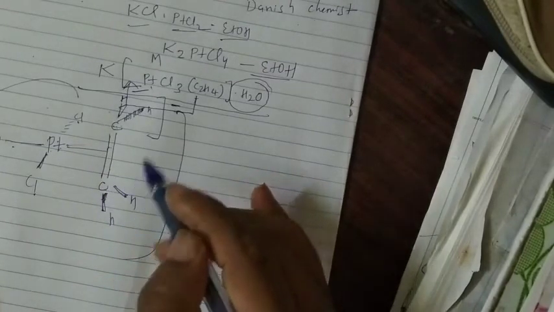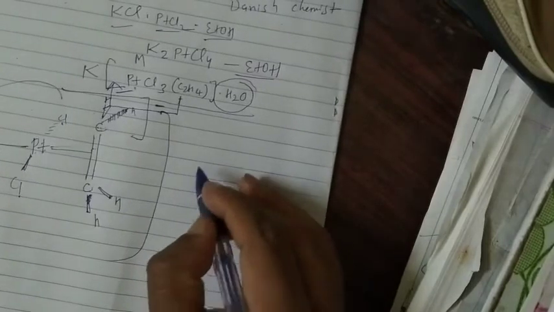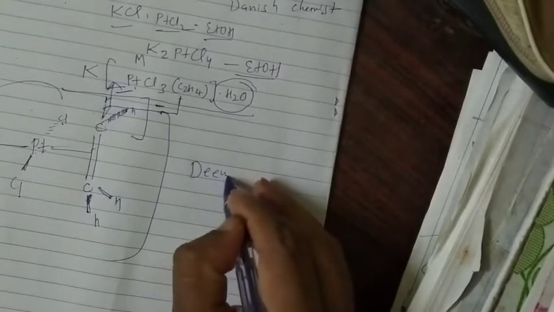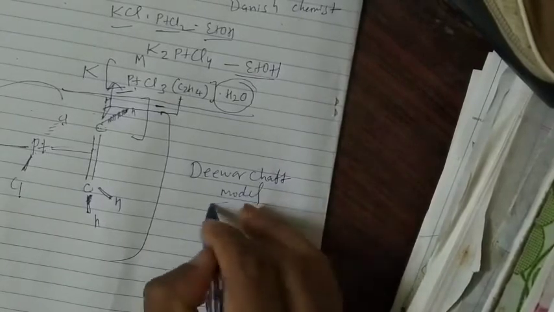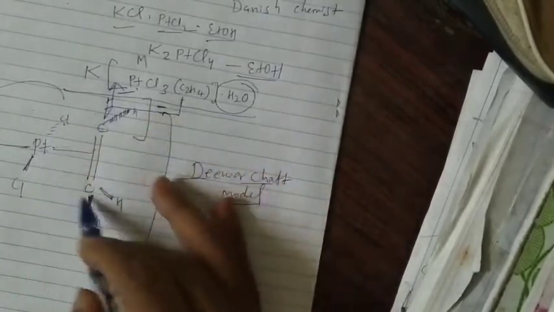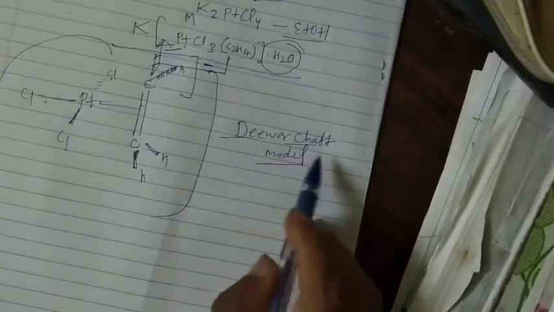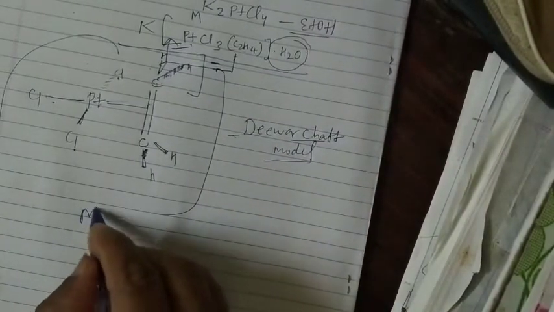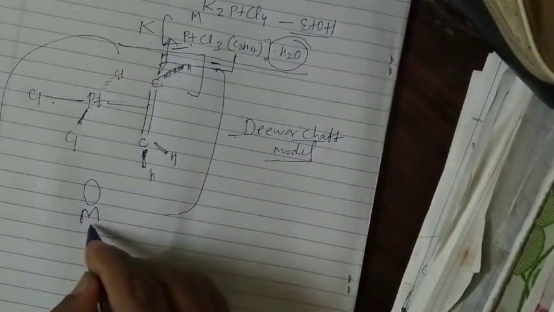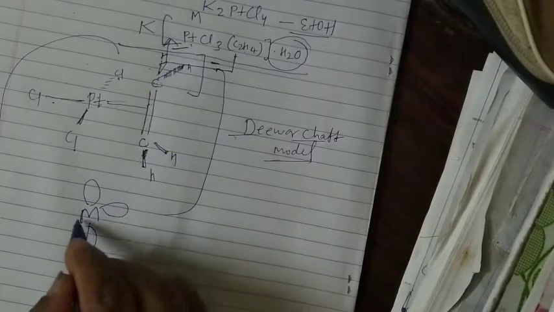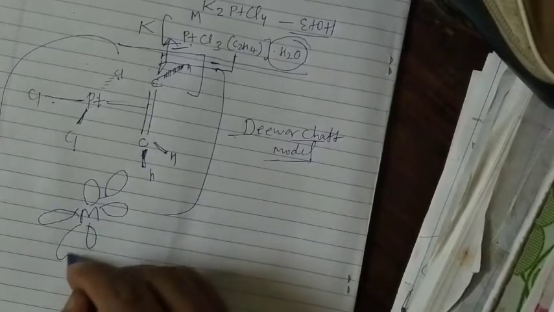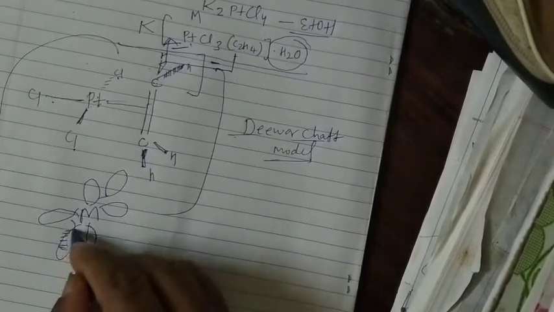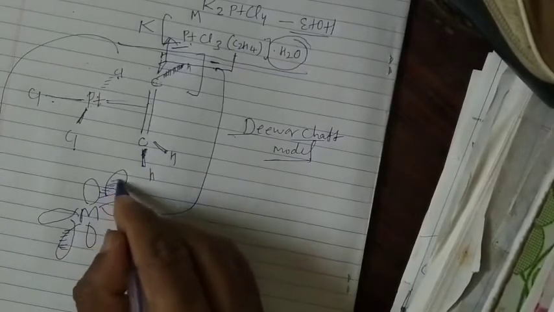The best bonding picture is given by the Dewar-Chatt model. So it is given by the Dewar-Chatt model. Okay, this is also very important, the Dewar-Chatt model. So this same bonding has been discussed by the Dewar-Chatt model. What he says is, take the metal, it is having some orbitals in this way. Okay, these are some of them, and these are the filled orbitals like this. Okay, so these are the filled orbitals of the metal like this.